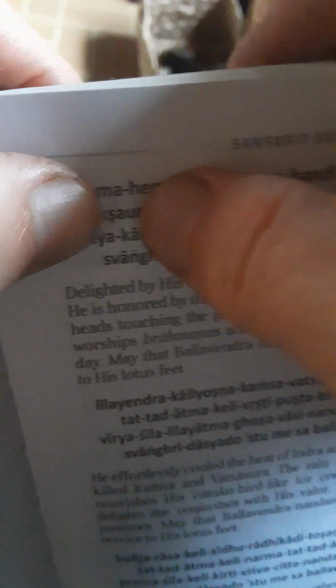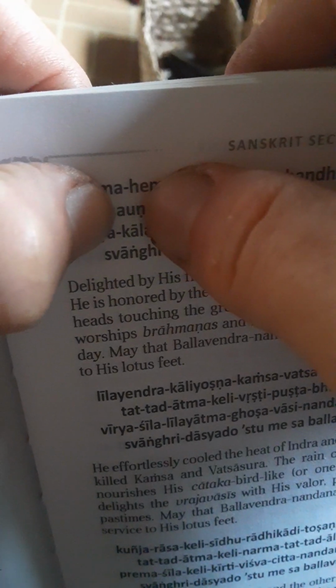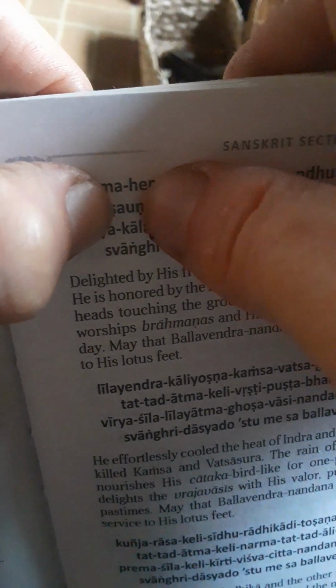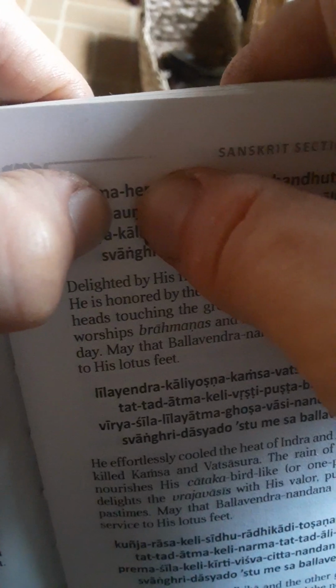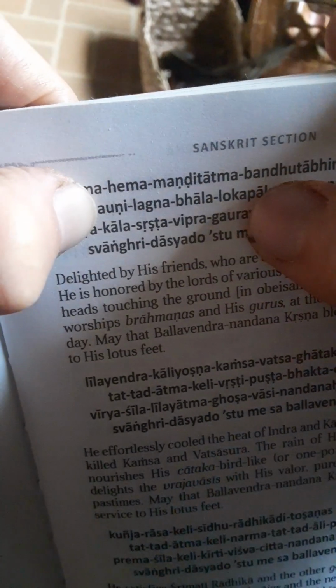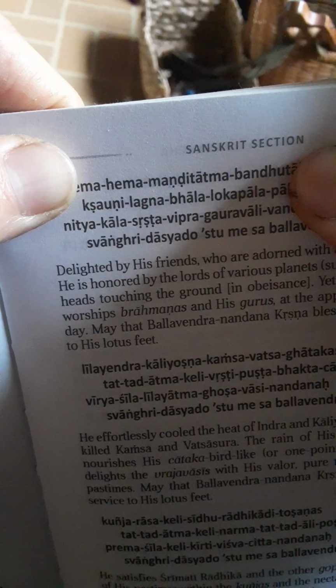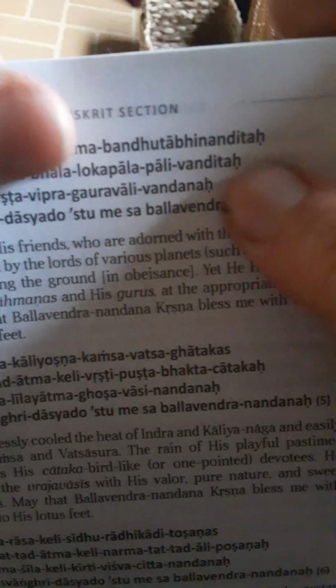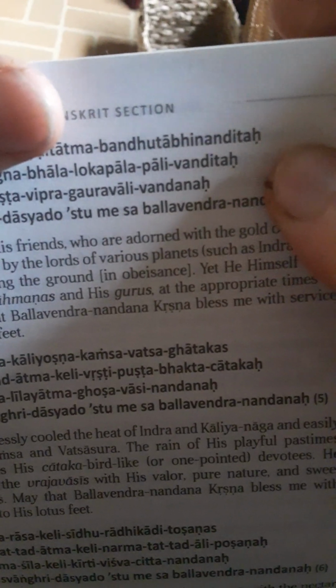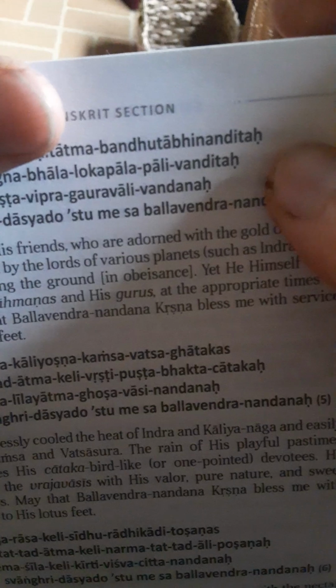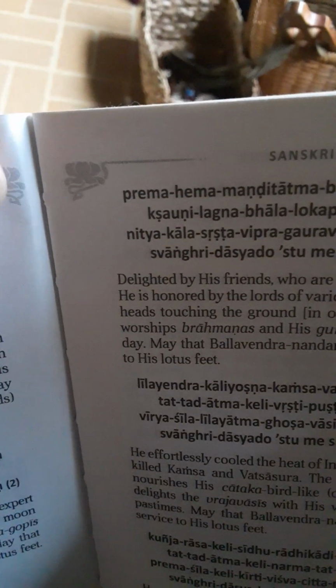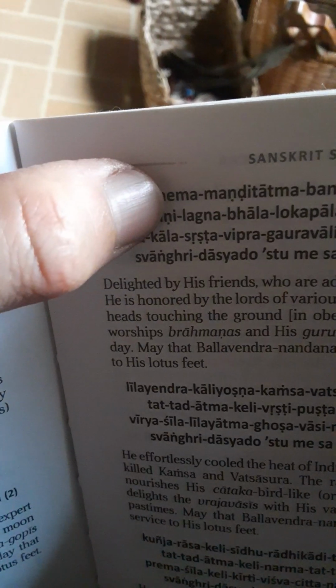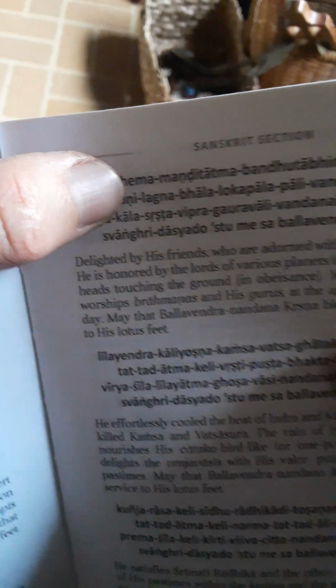So that AU corresponds to the letter O. So just like the letter O is always heavy, that diphthong AU is always heavy. There's also an AI, which we're bound to find soon enough. And it corresponds to the letter E. And that is also always heavy.